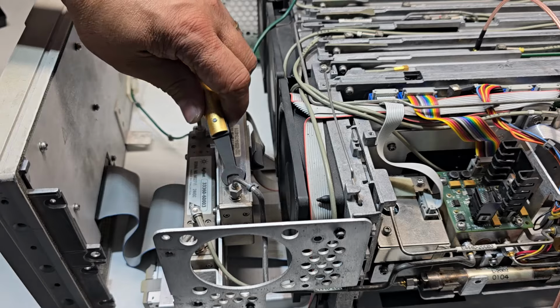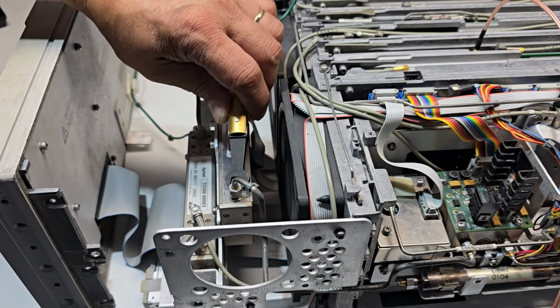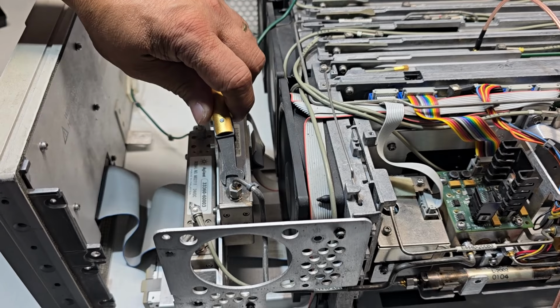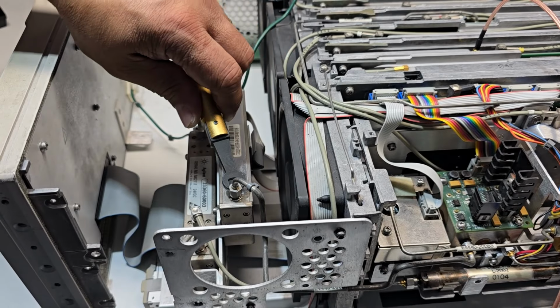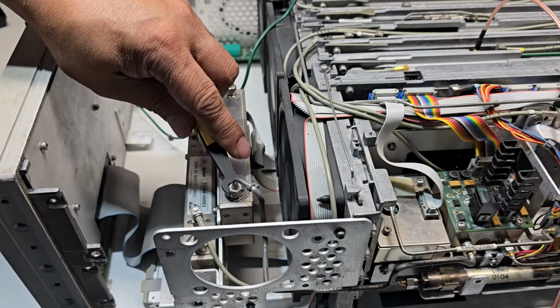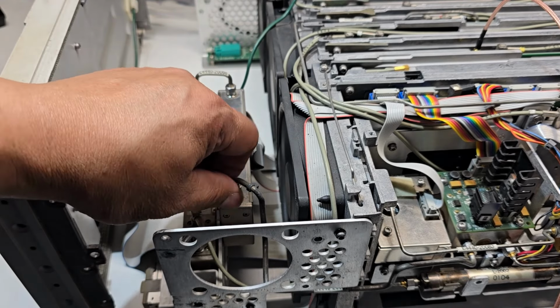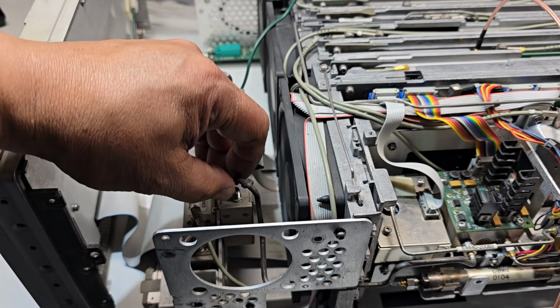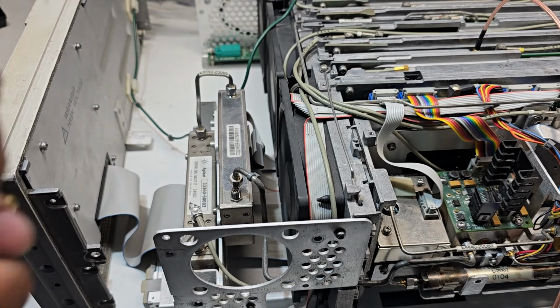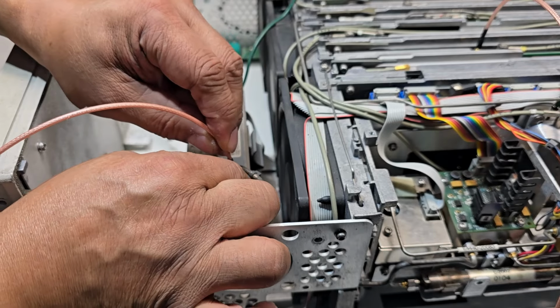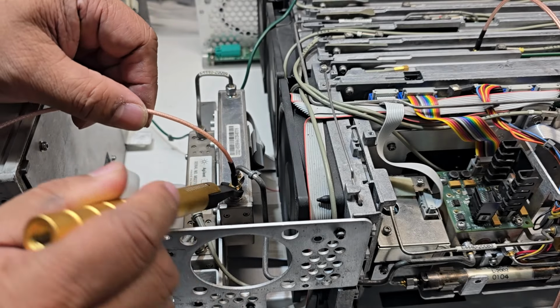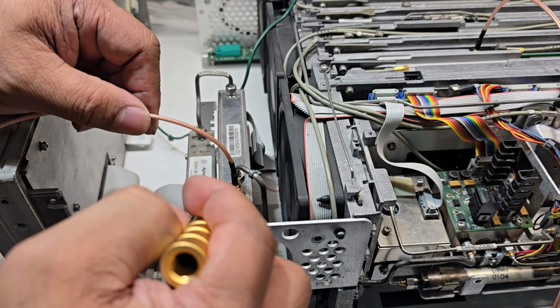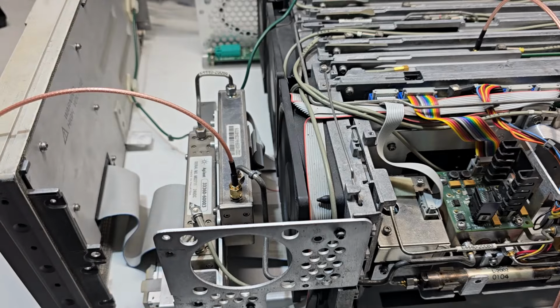I'm going to remove this part here. This will be tricky to remove. And then we're going to connect the SMA. Okay, that's fine. We don't need to tie it. We only need to see if there's a signal.